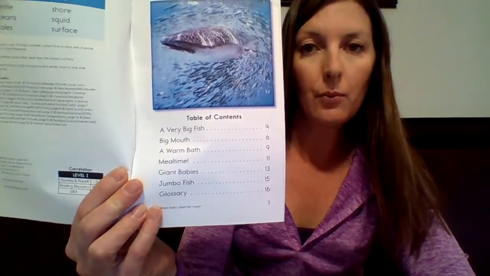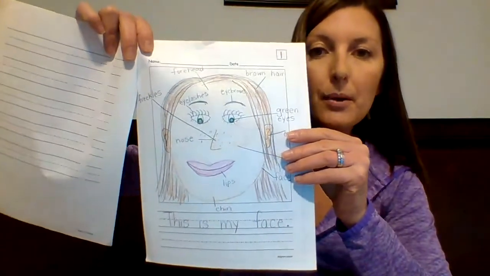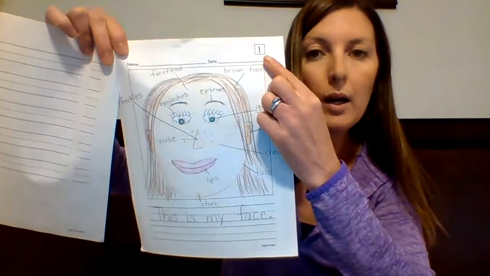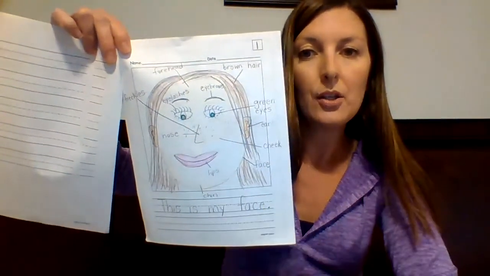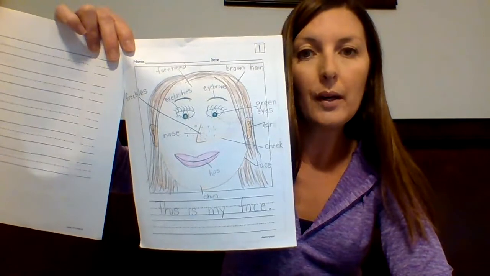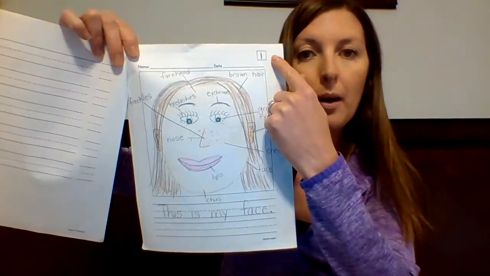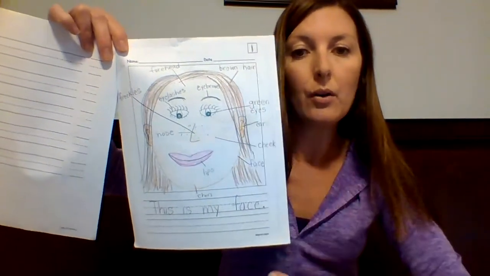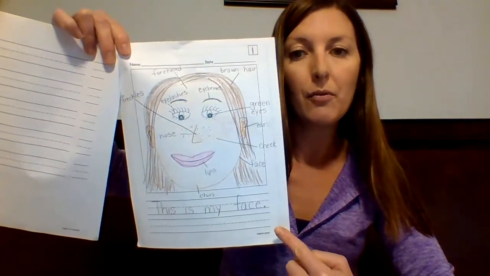Okay, so this week we are going to make a table of contents for our own book. So if you remember, we have 4 pages for our book. Okay, this week we are going to add a page number. So page 1 was our diagram page. So today you are going to go ahead and add a number 1 up on the upper corner or lower corner to show the page number for the diagram.